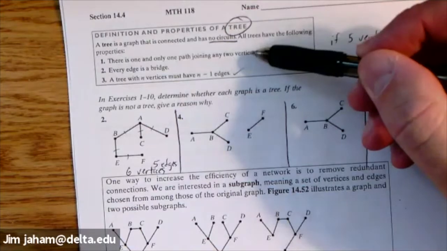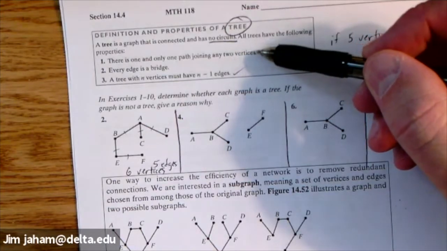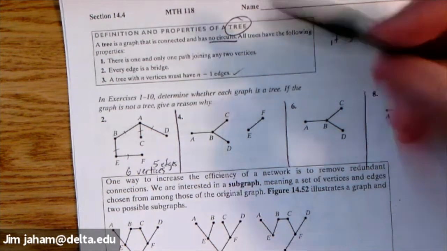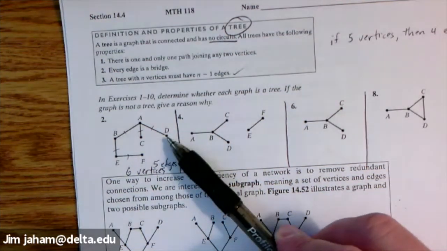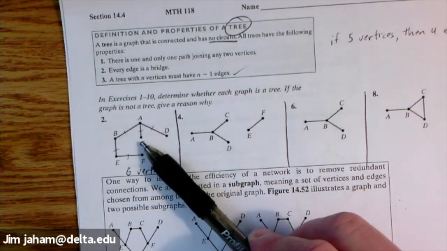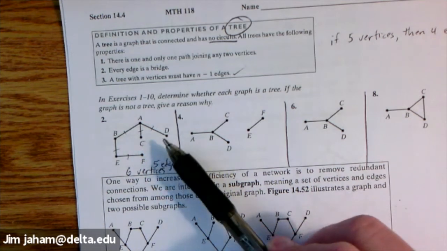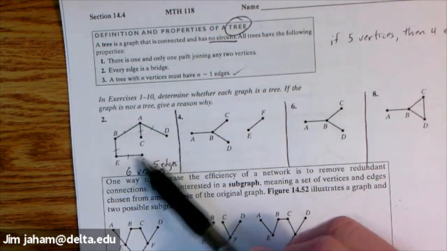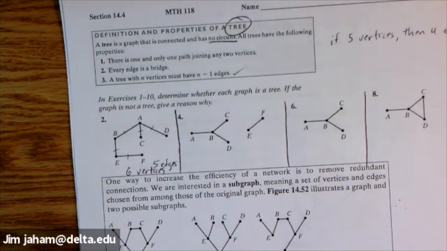There's one and only one, not more than one, not less than one, exactly one path joining any 2 vertices. So if I wanted a path that went from D to C, there's exactly one path that would get me there: A, C. That's it. There's no others. If I wanted to go from C to F, there's only one path that would take me there. B to any other vertex, A to any other vertex, there's only one path that will take you there.